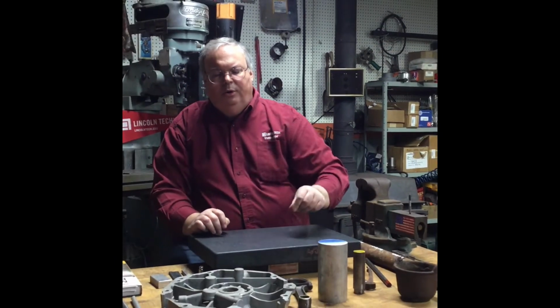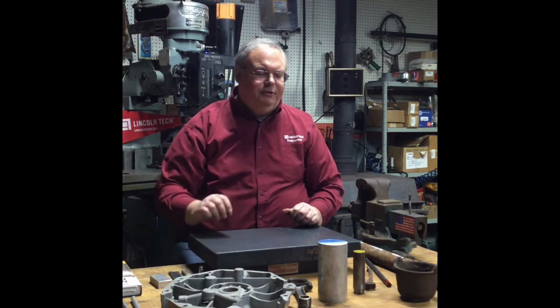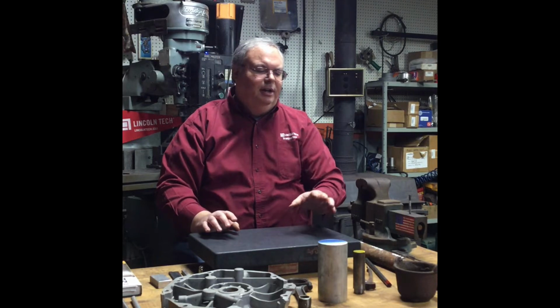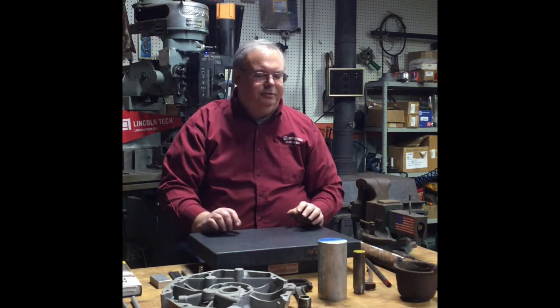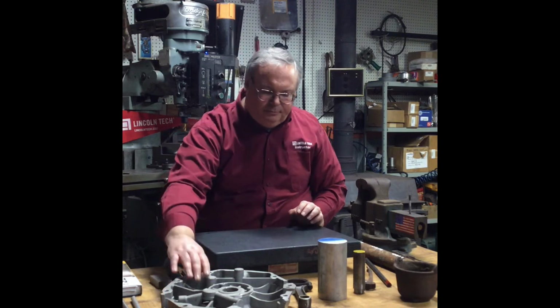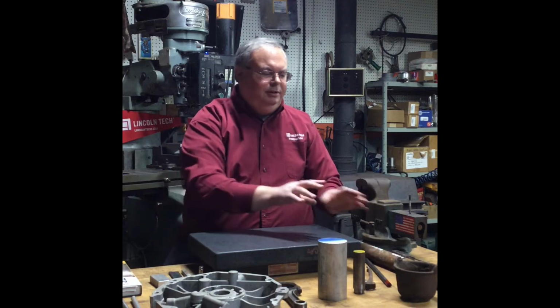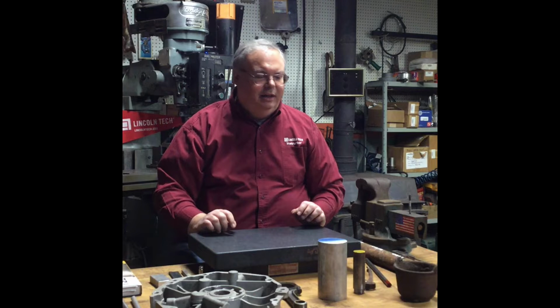These materials and their specific alloys are identified a little bit differently than our bar stock and our wrought materials. So we're going to separate the castings from the bar stock materials, and we're going to focus on our bar stock and see how we can go about identifying that.